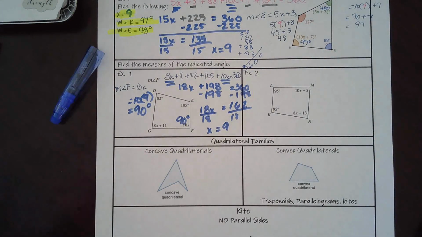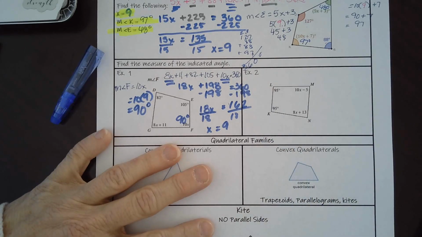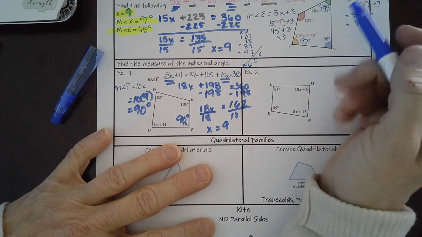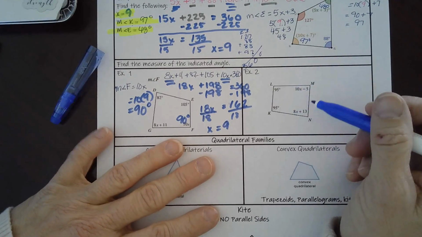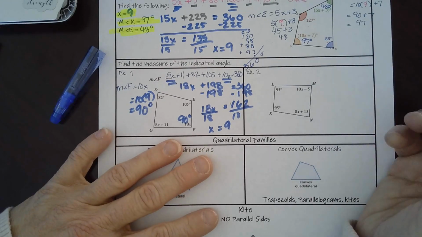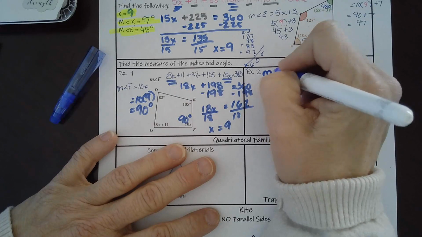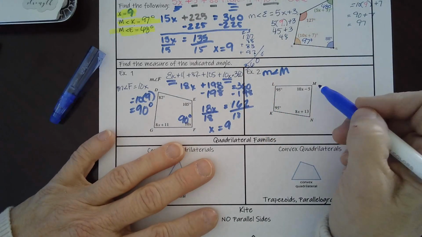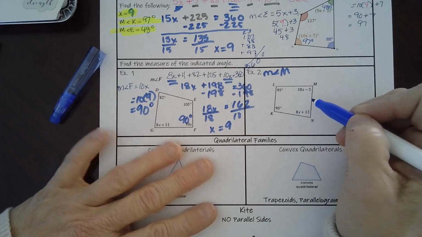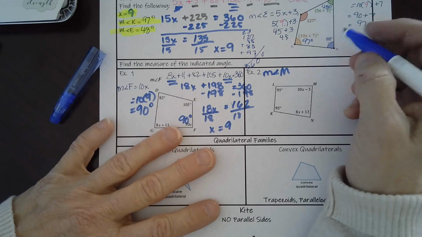All right, then going on to example 2, well, it's not indicated which angle to find. So let's just find angle M. So I want us to find the measure of angle M. So the four angles need to add to give us 360.